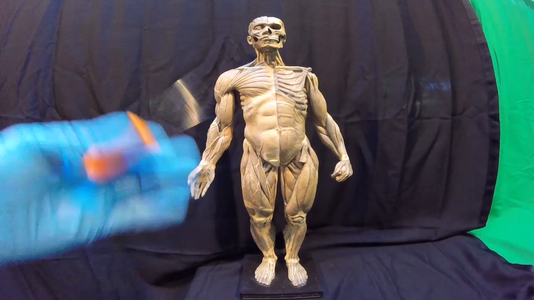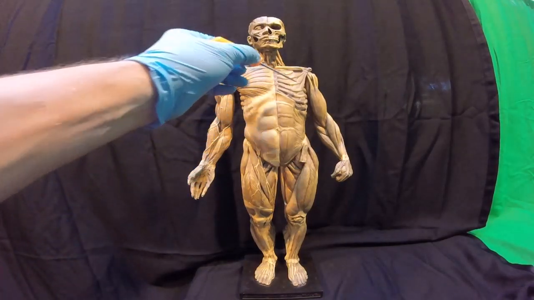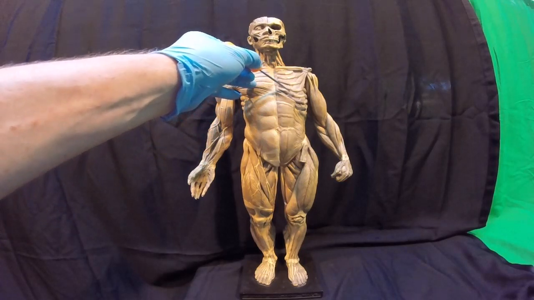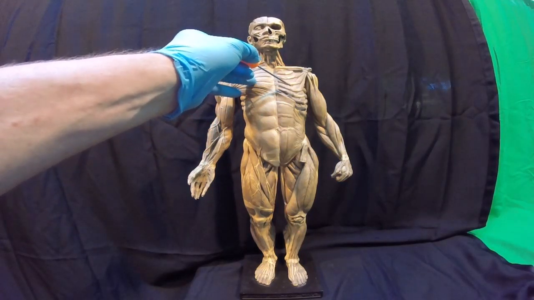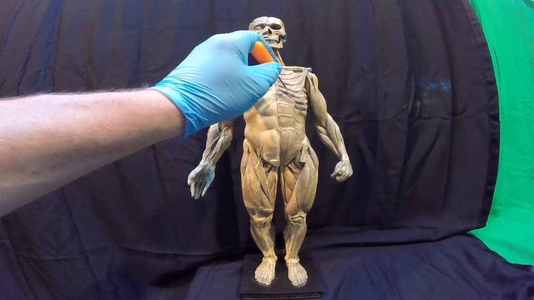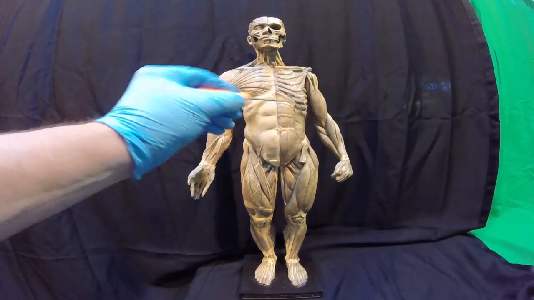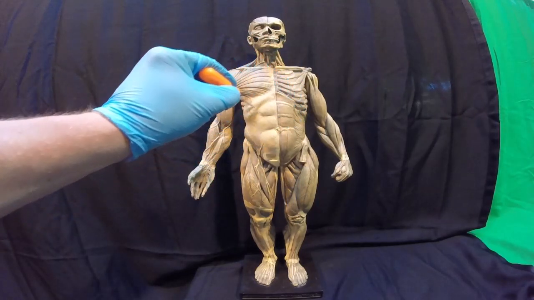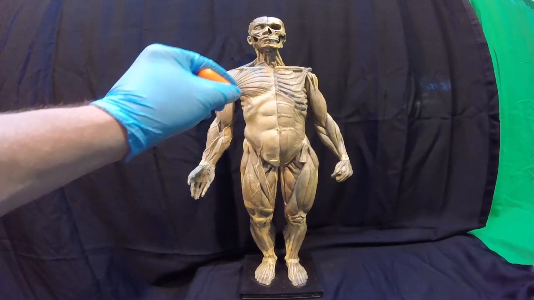So let's start with thinking about breathing. If we think about breathing, we think about the internal intercostals. So costa is rib. If we're in between the ribs, we're intercostal. We have internal intercostal and external intercostal. Then we also, underneath the ribs, going all the way back to the spine, have our respiratory diaphragm.